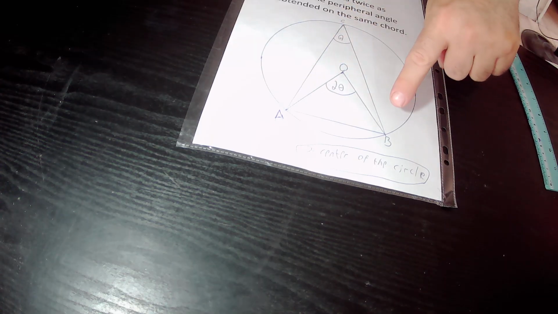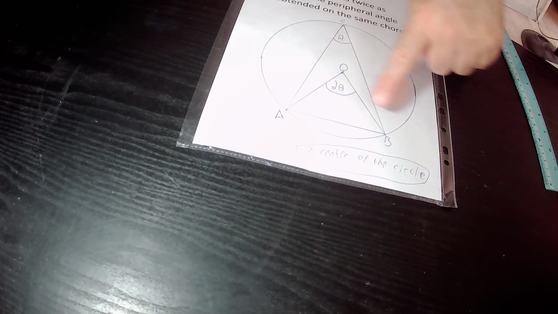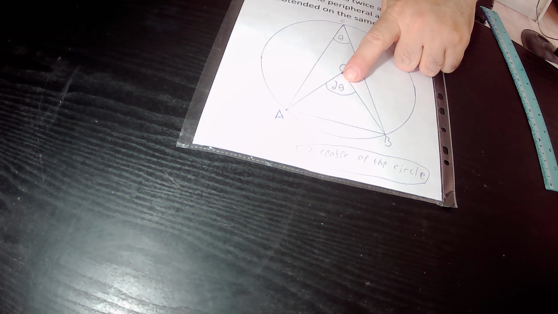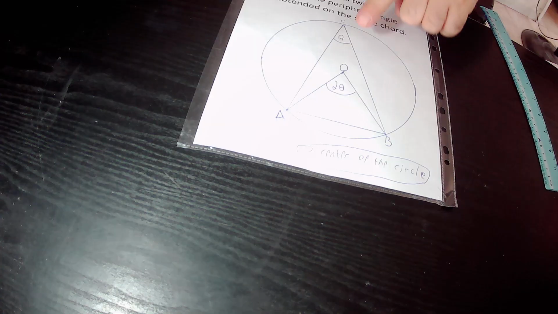In addition, we have here central angle AOB. This is central angle AOB that is also subtended on the same chord called AB. And according to rule 13, the size of this central angle AOB is twice as large as the size of this peripheral angle ACB.